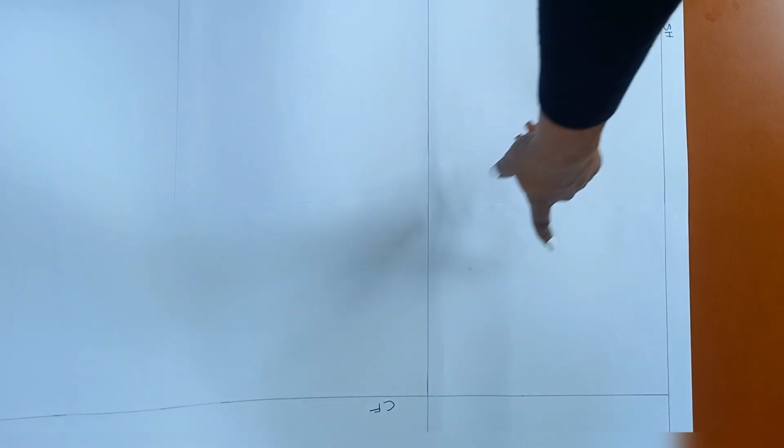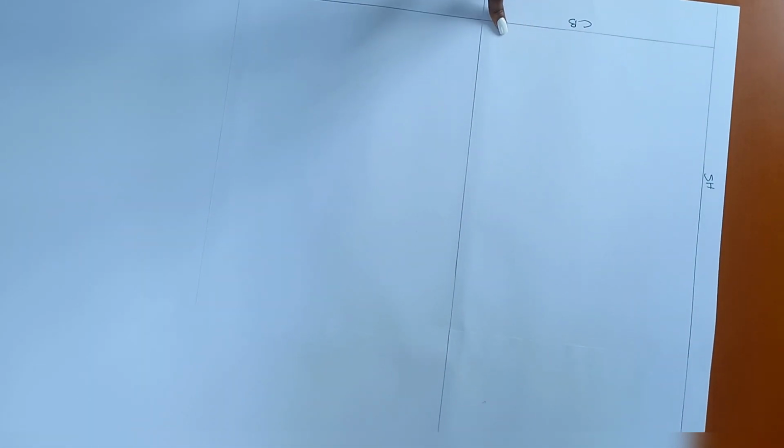Now, if you've watched my videos on how to draft a half scale bodice block and a full scale block, you might be familiar with these lines: SH, CF, and CB. If you haven't watched the videos, however, I'm just going to link it somewhere here up and also in the description so you can go watch it. But if you haven't, I'm still going to explain how I got these lines.